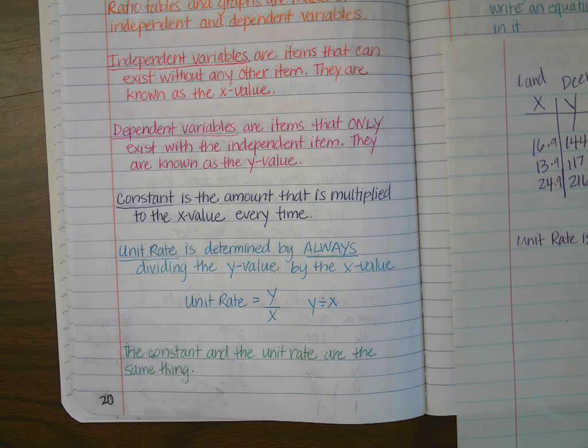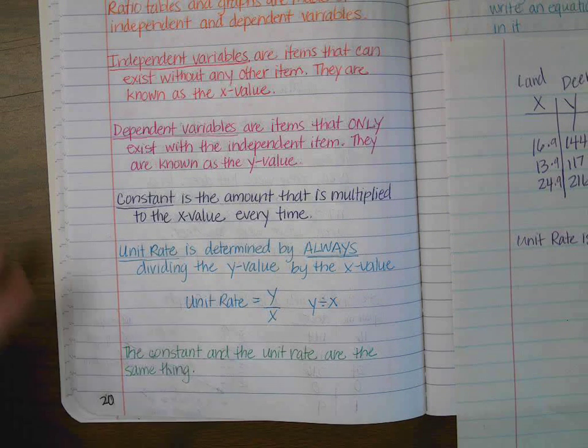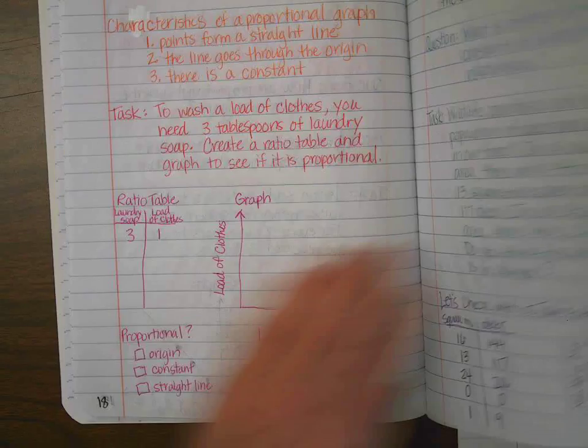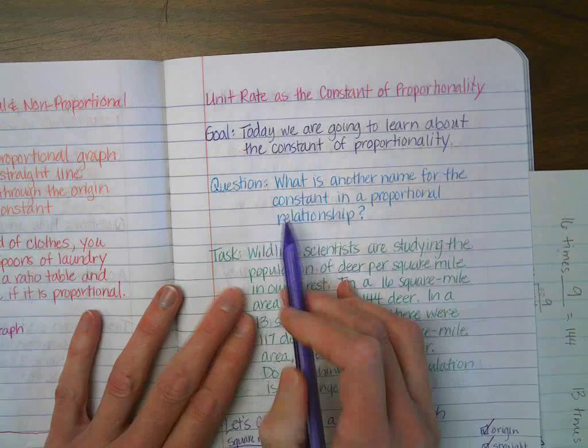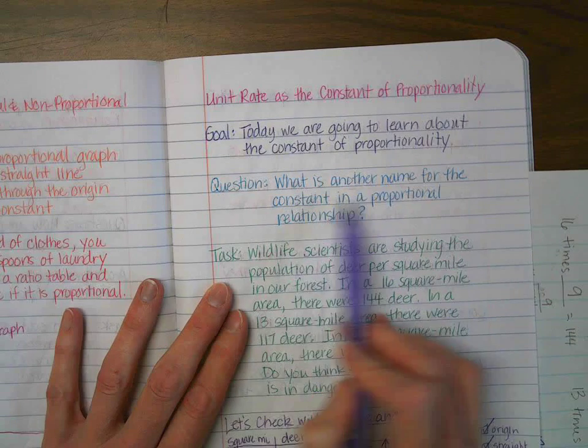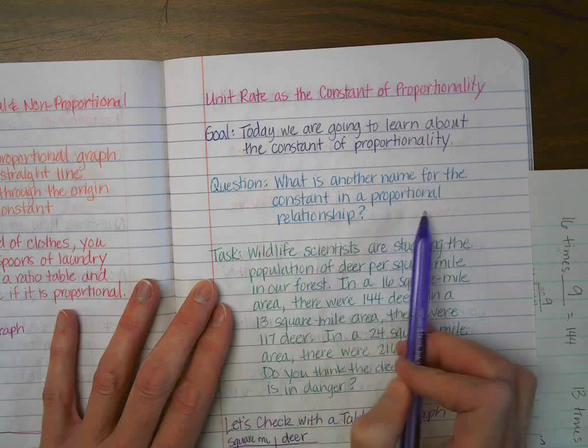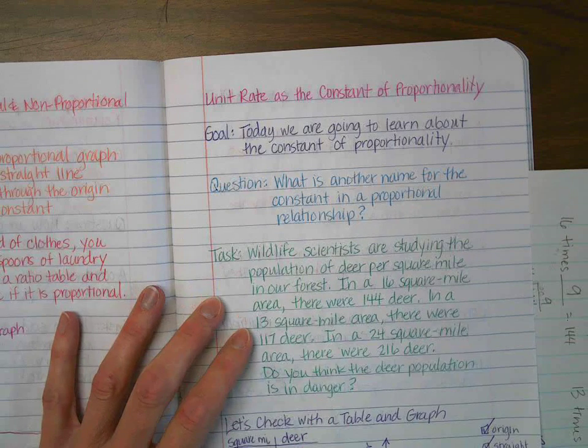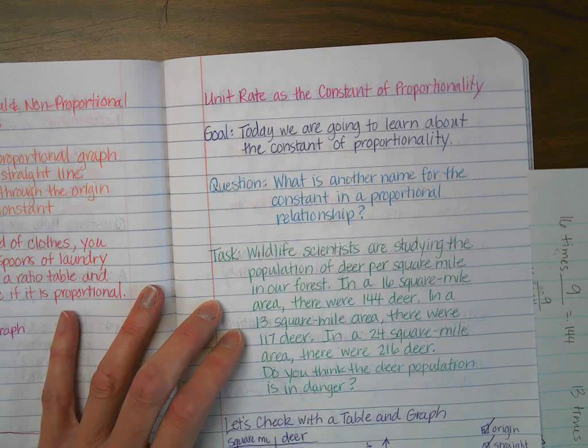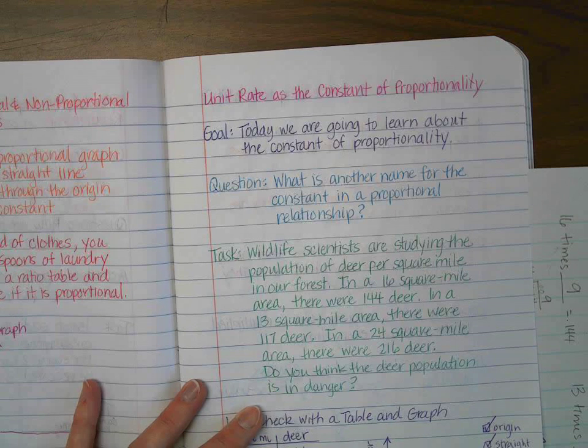So remember when we started this lesson, I told you we were going to find another name for constant? Everybody, what is another name for a constant? I hope you said unit rate, okay? So right here, this is what you have to answer for me. What is another name for the constant in a proportional relationship? And that's all that I'm going to have you do, okay?